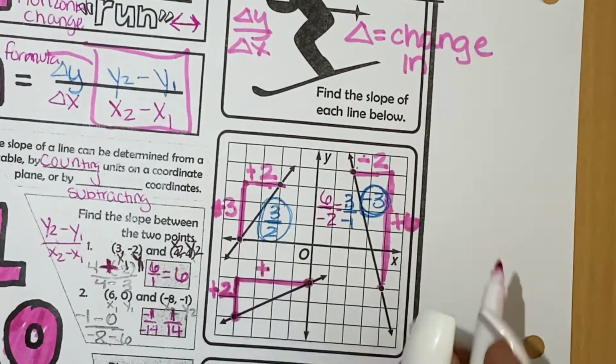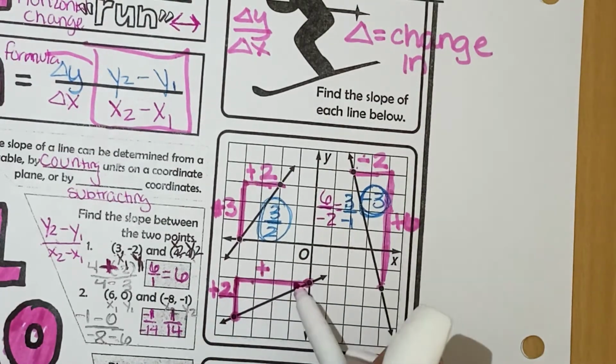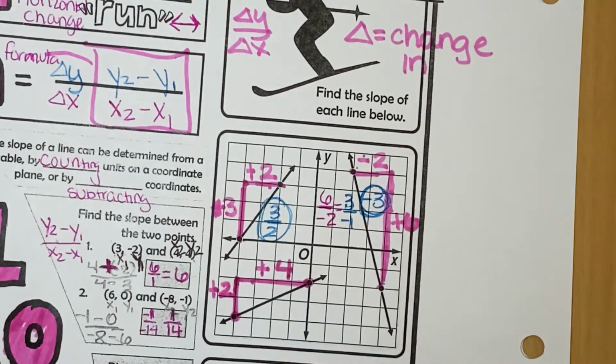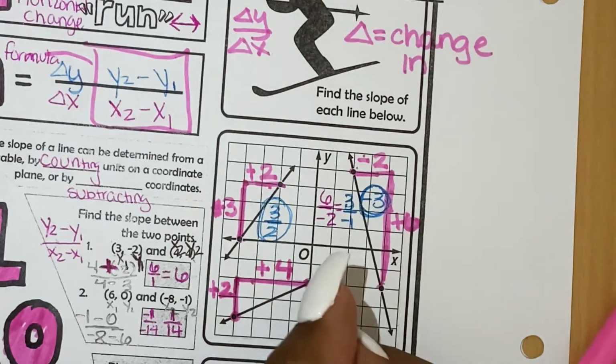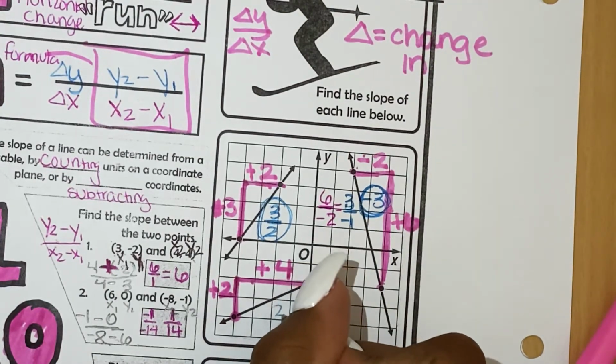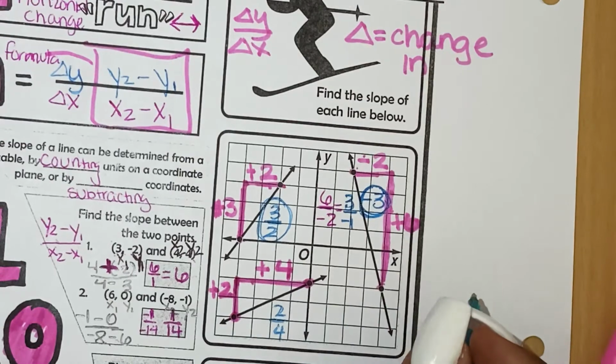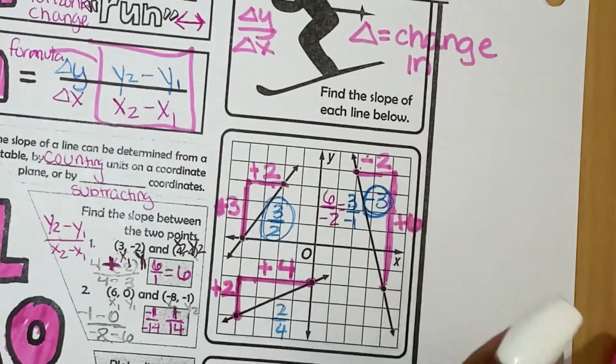Right is also a positive word, so to the right 4 spaces. So my slope for this line would be positive 2 over 4. But I can reduce this if I divide both numbers by 2.